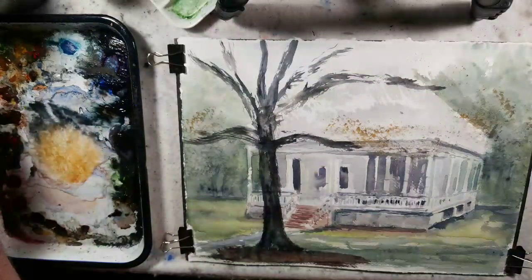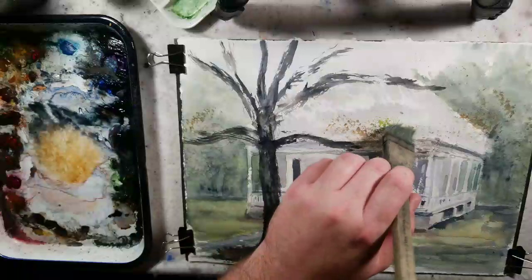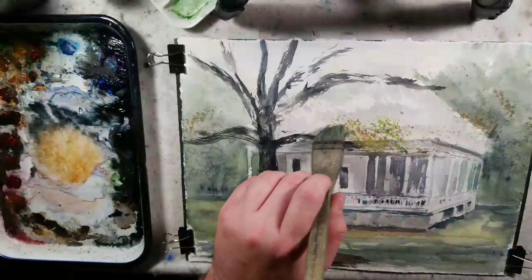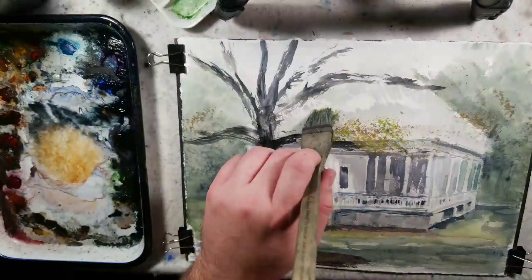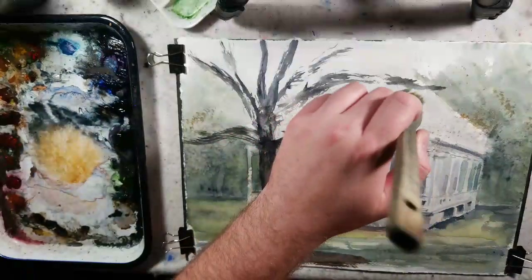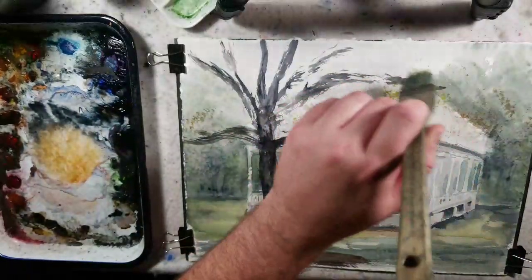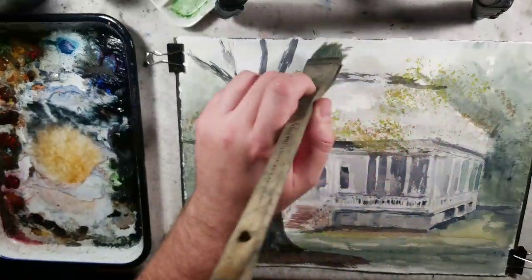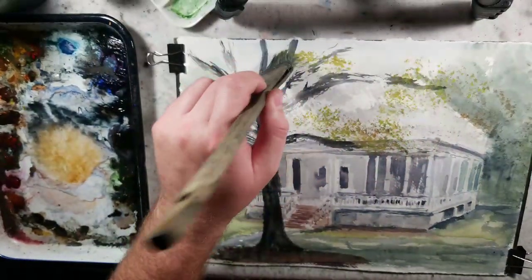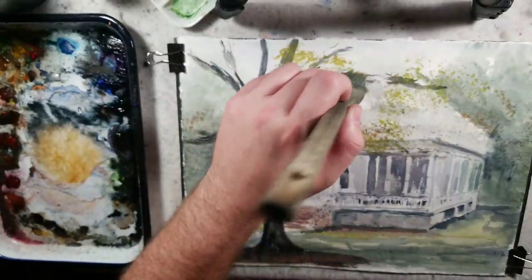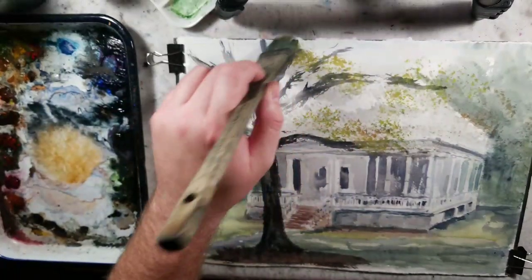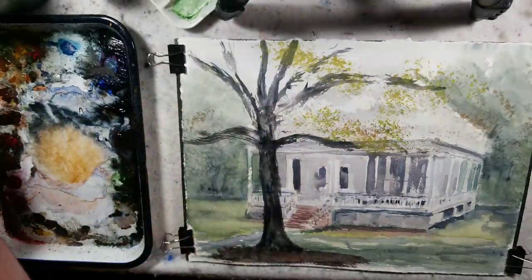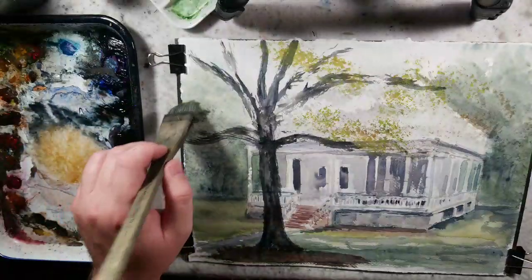Okay, let me get lemon yellow. So I'm going to utilize most likely lemon yellow, sap green, ultramarine blue. We're going to go back and forth and build it up. I am going to take time between foliage layers, mainly so that we get some wet-in-wet blurring to take place, but I don't want all of it to be blurred.